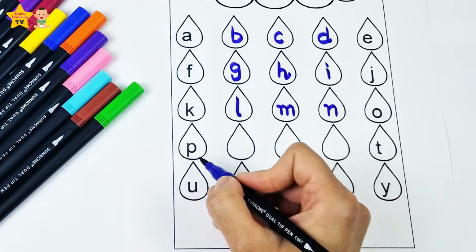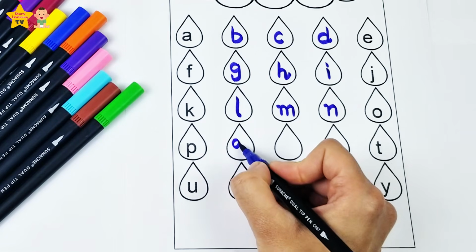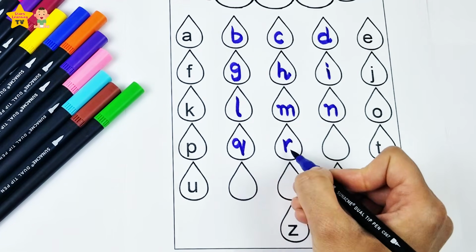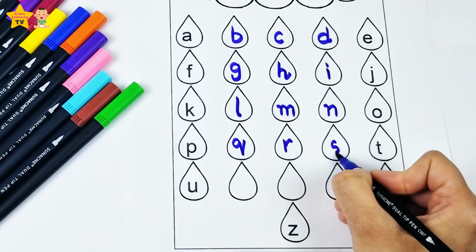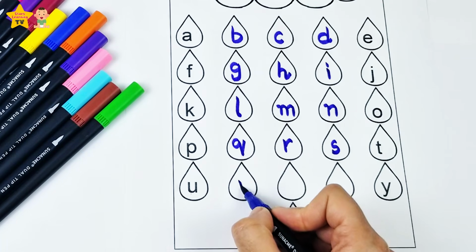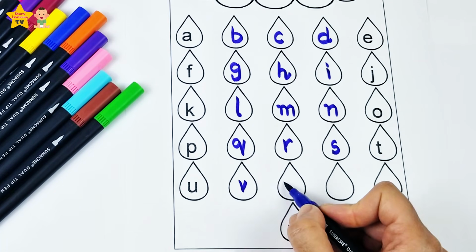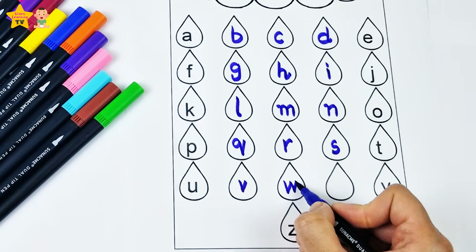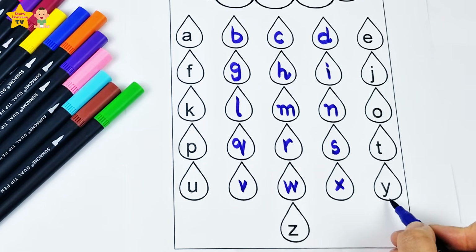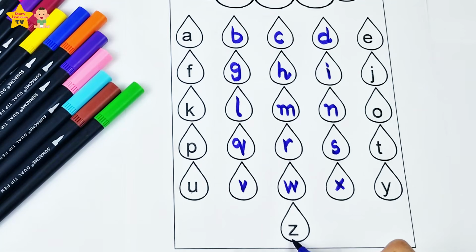O, P. Now it's time for the lowercase q. Try your best to write the lowercase r. Let's write the lowercase s. T, U. Let's write the lowercase v. Now write the lowercase w. Try writing the lowercase x, y, z.